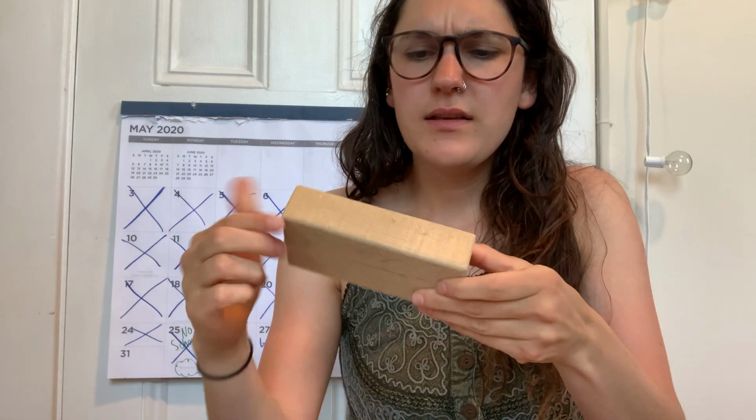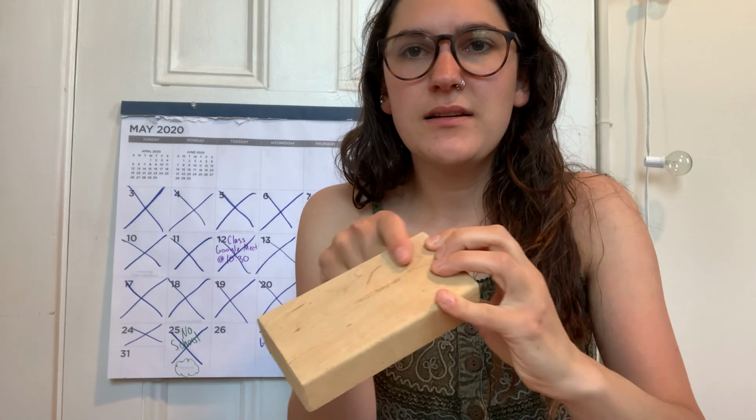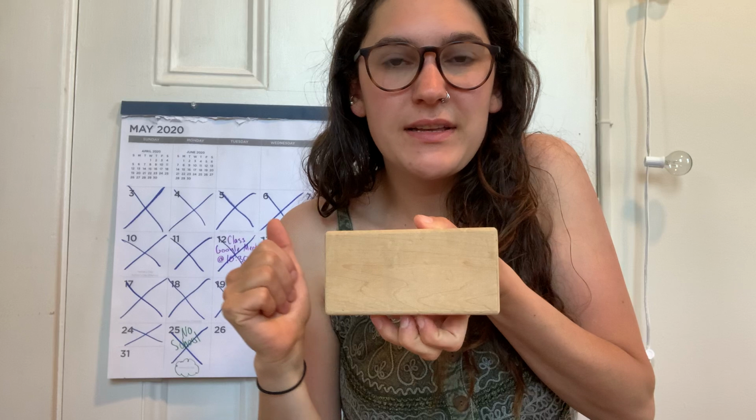I see that this side's really skinny, this side's kind of wider, it has some shorter sides here, longer sides along here. This is a rectangular prism. I can see that this part of it is a rectangle. So those are a few different 3D shapes that I brought.